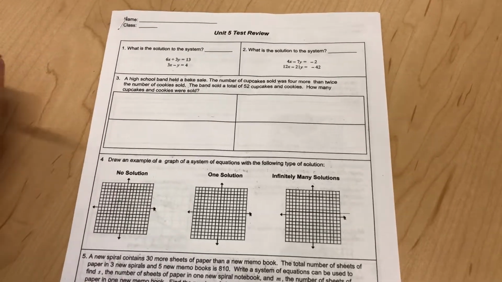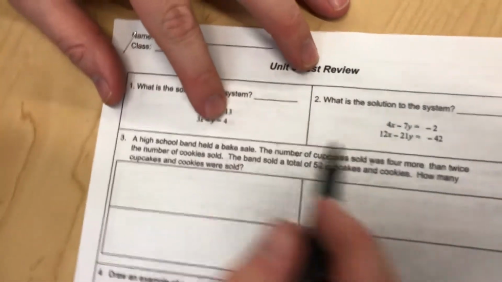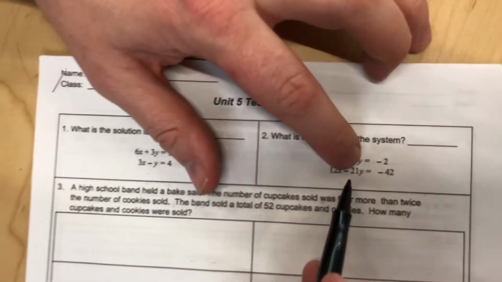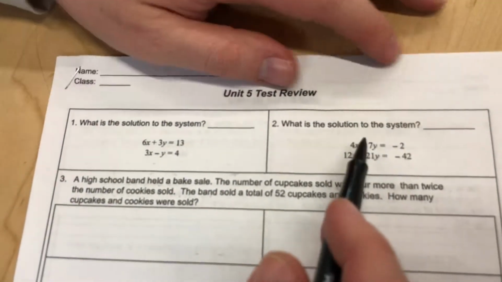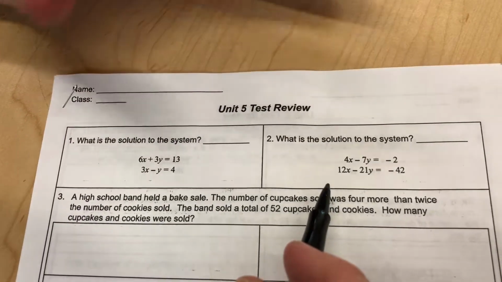First off, on these first two, what is the solution to the system? In this first one, it's 6x plus 3y equals 13, and 3x minus y is equal to 4. In the second one, it's 4x minus 7y equals negative 2, and 12x minus 21y equals negative 42. This is really irrelevant. The answer to these is not the important part. The important part is remembering the method.